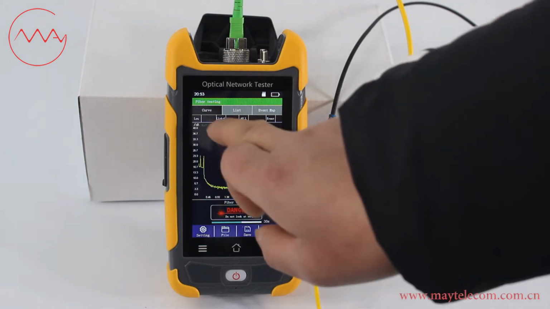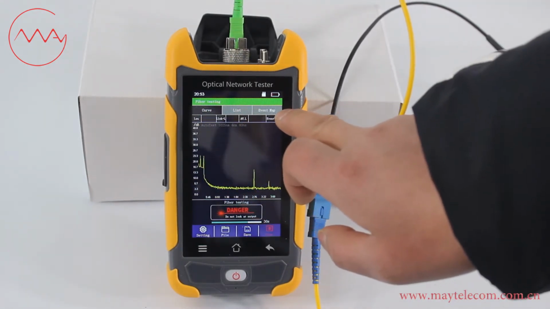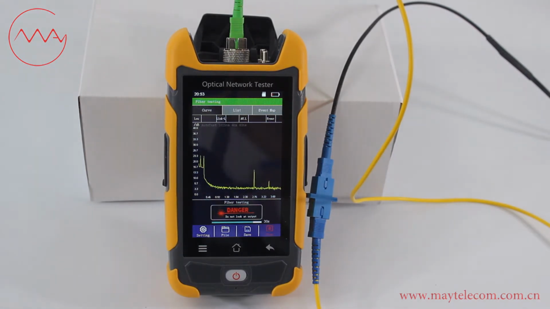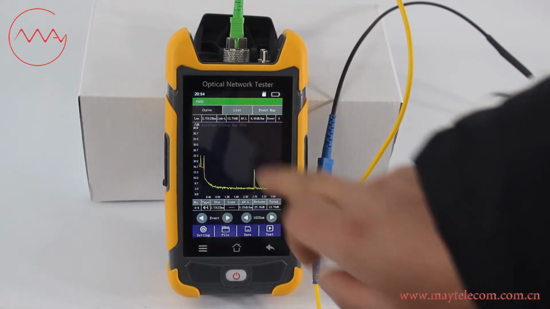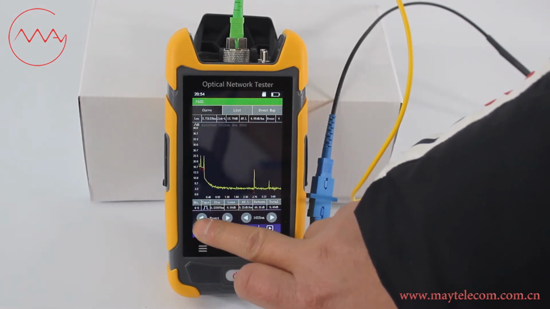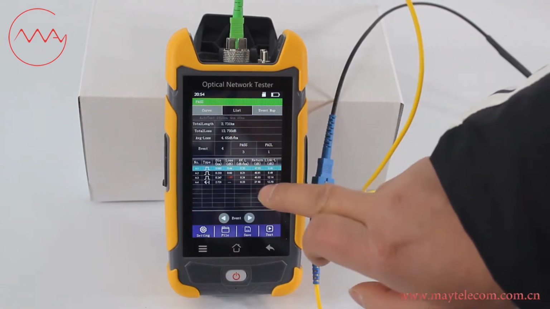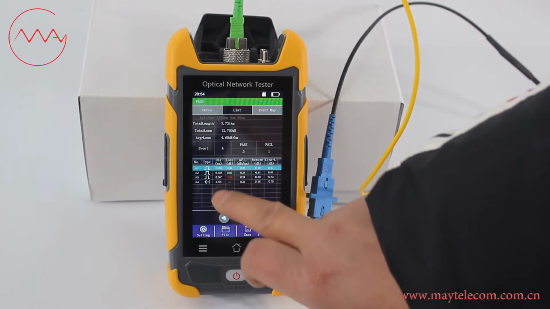For this tester, we can check the curve, the list, and the event map. This is a curve. This is an event. We can click the arrow to check each event. Click list to check the event list. There are 4 events.